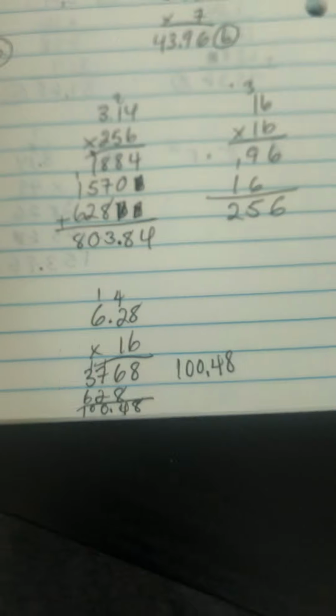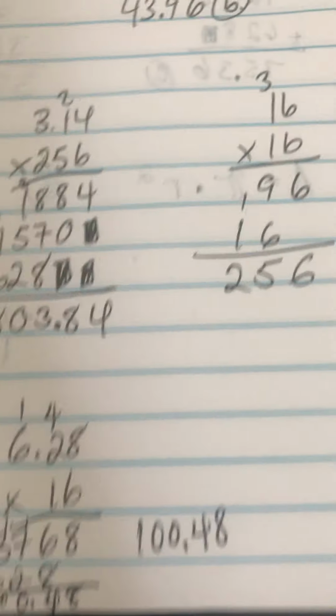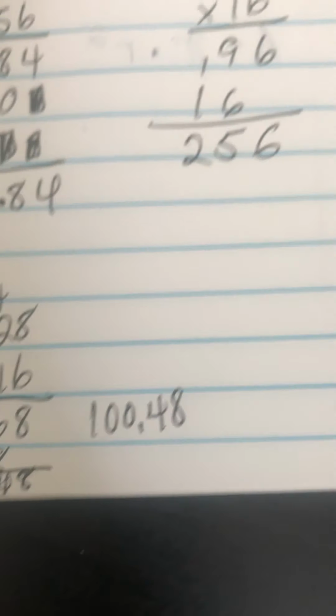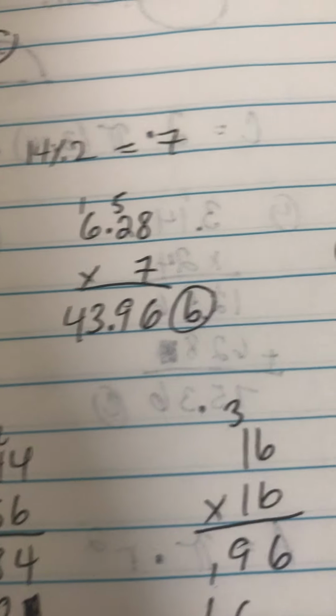6 times 8 is 48. 12 and 6 is 16. 36 plus 1 is 37. 8, 2, 6, 8, 14, 9, 10, 6, 9, 10, 100.48. And that's the last one, which is B. So we did it, we did the math and it came out right. So all of those answers are correct.